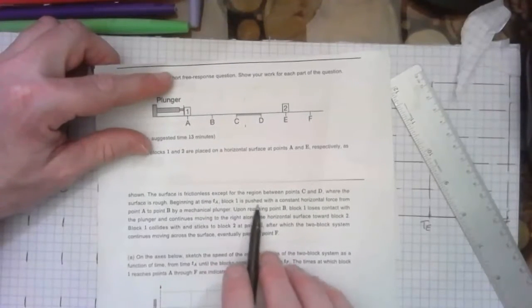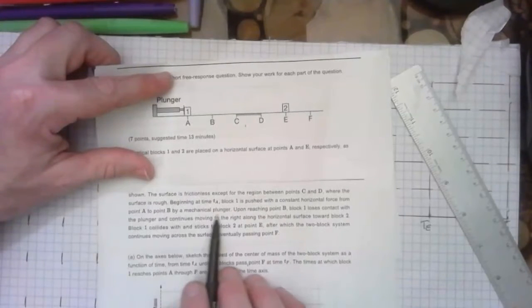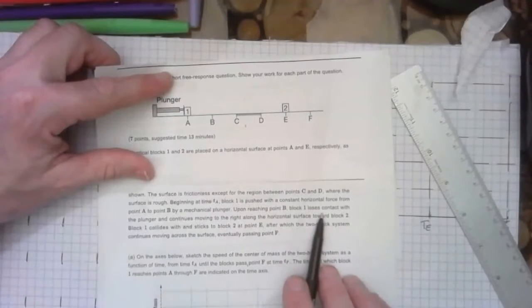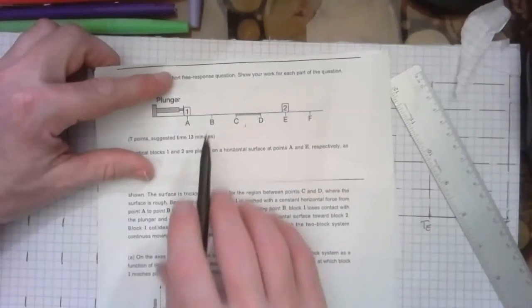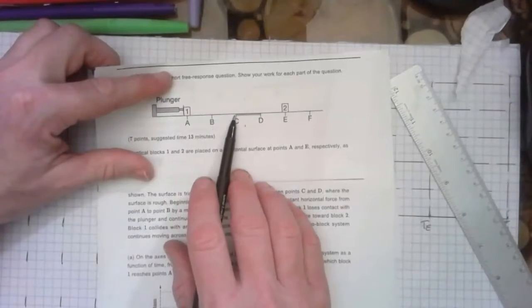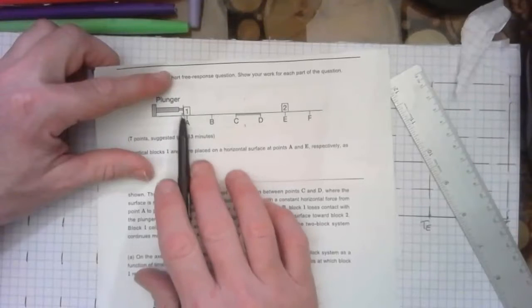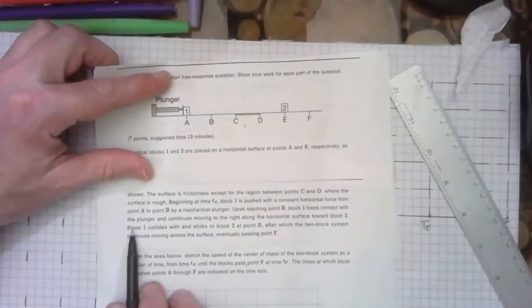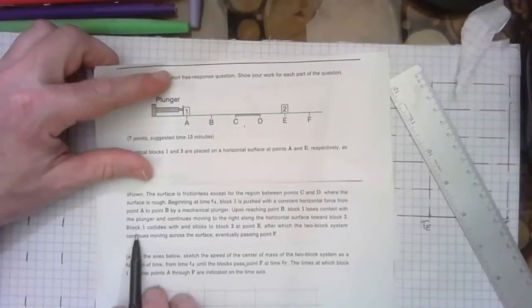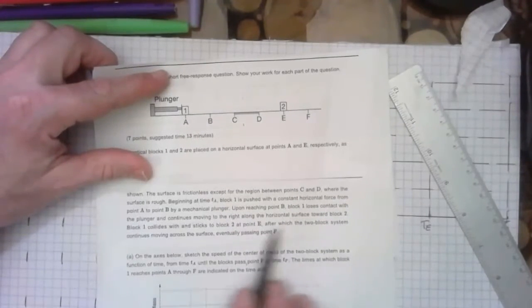Beginning at time A, block 1 is pushed with a constant horizontal force, so that means a constant acceleration, by a mechanical plunger. Upon reaching B, the block loses contact with the plunger and continues moving to the right along a horizontal surface towards block 2. This will be at constant velocity. They don't tell you that, but you're supposed to know Newton's first law. If there's nothing else, no friction, no plunger, it's constant velocity. Then the block reaches point E, after which the two-block system moves.